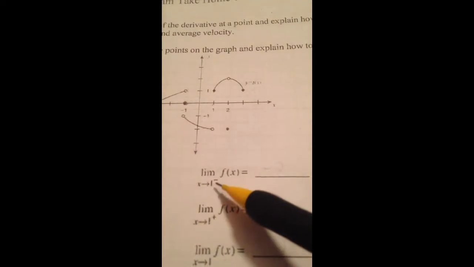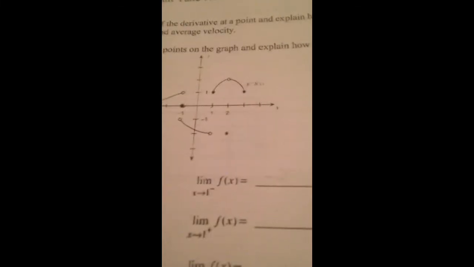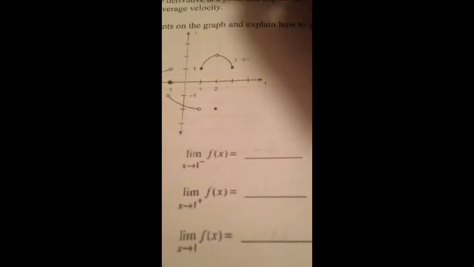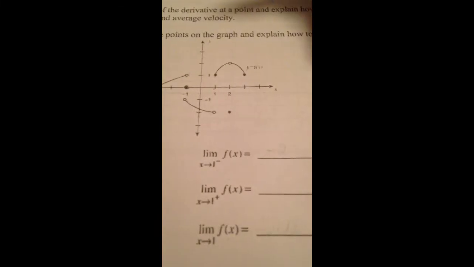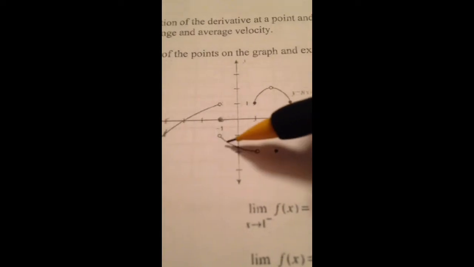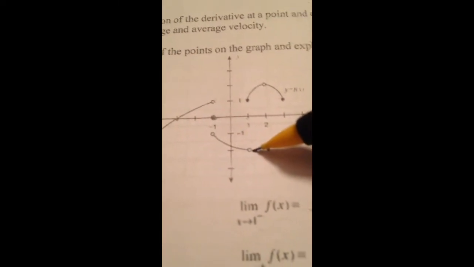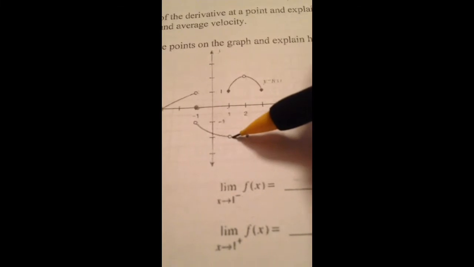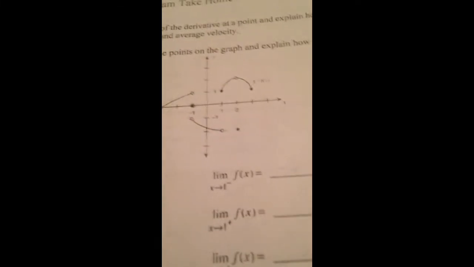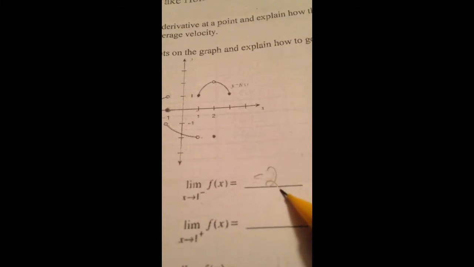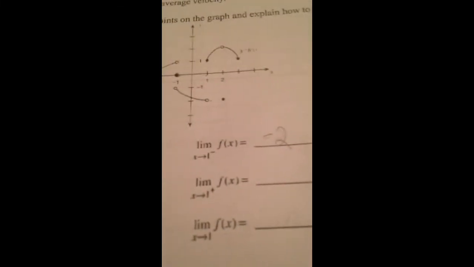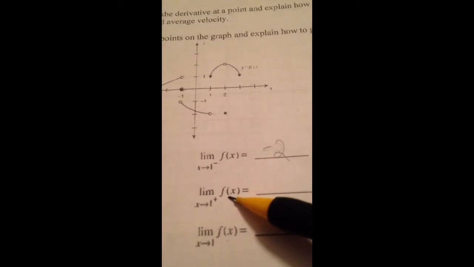The next one says the limit as x approaches 1 from the left. So they don't have to match up for this to exist. It's pretty much gonna exist as long as there's a line approaching -1 from the left. So we look at 1. And from the left, it's approaching -2. So we put -2.